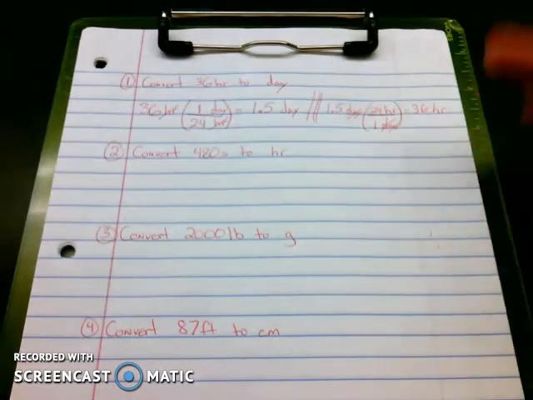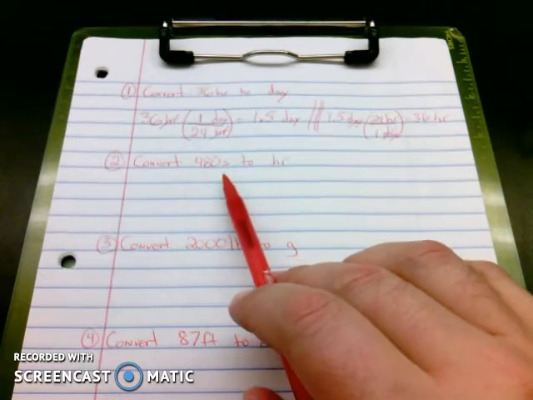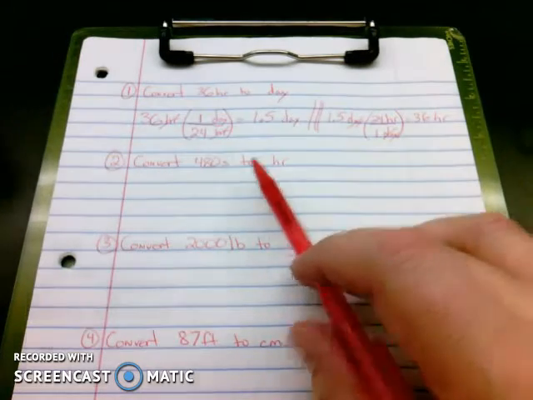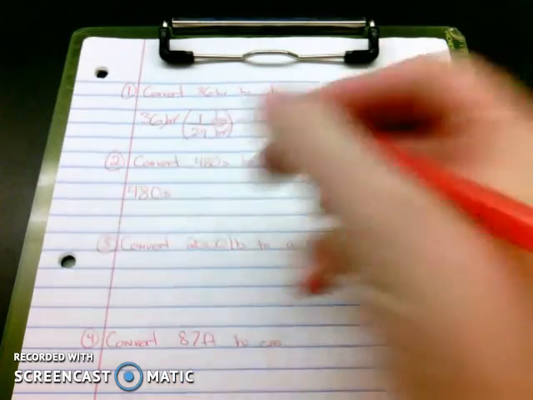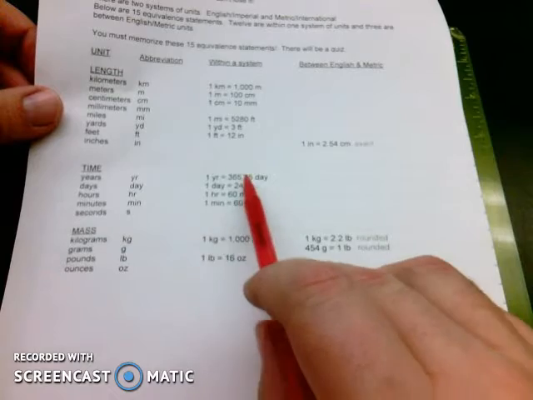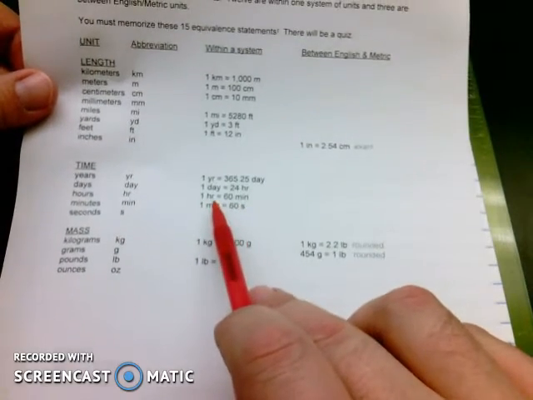All right, okay. I've just got a couple minutes before the bell rings. Convert 480 seconds to hours. All right, we want to go from seconds to hours. We always write down what we start with first. All right, then we look on our page and we say, is there anything that relates directly from seconds to hours? There's not one equivalent statement. You've got to use two. So you go seconds to minutes, minutes to hours.